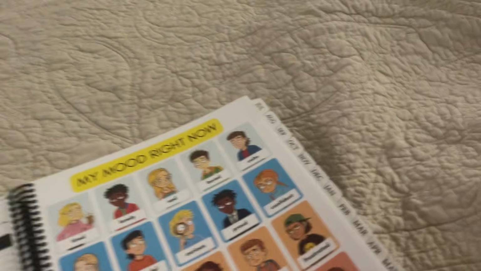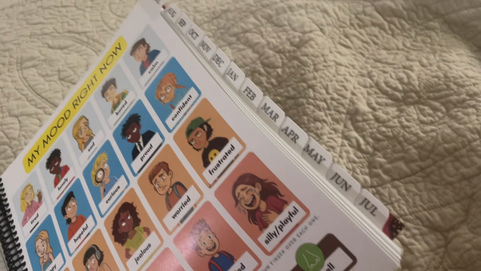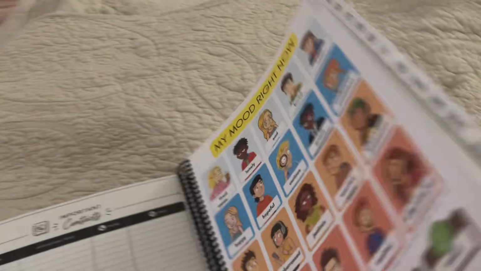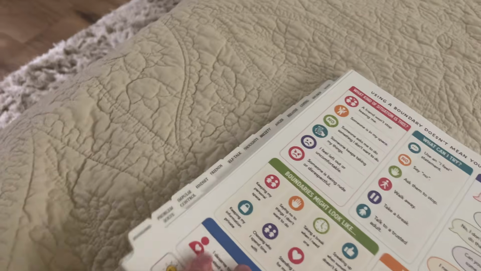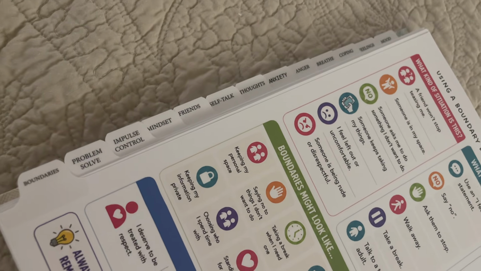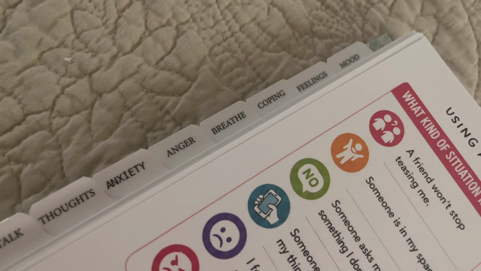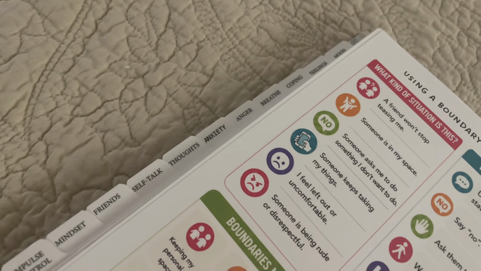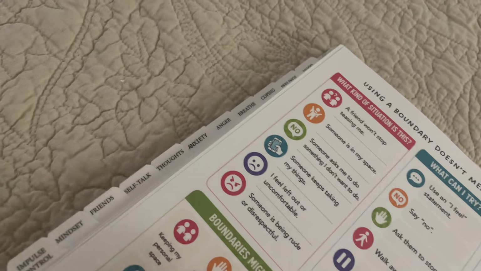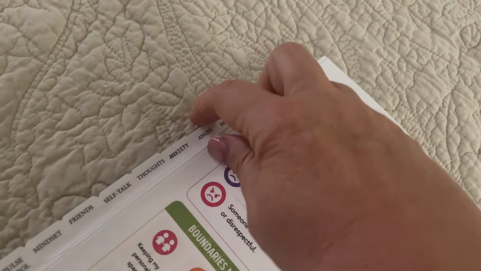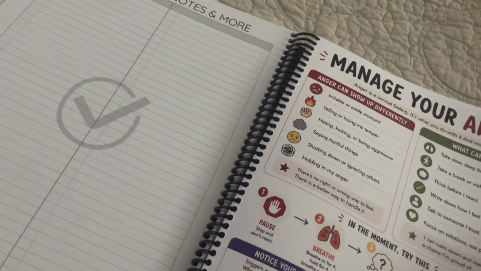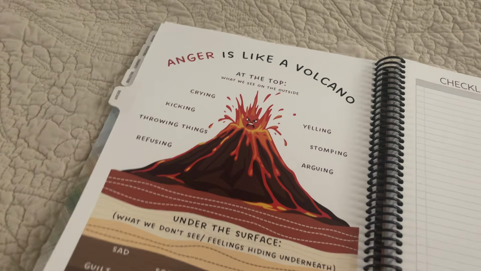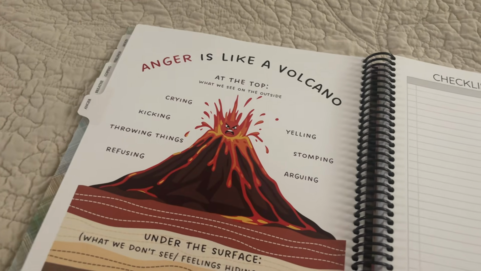And then let's take a look at how the tabs are this year. You have your months at a glance on the right, but when you open from the other side, you have your coping skills and social emotional learning topics that you can flip to. So let's say you want to flip to a coping skill, you can do that. Let's say anger. I'll go ahead and flip to that one, and you can see you have 2 pages of full color support for your students on that topic.